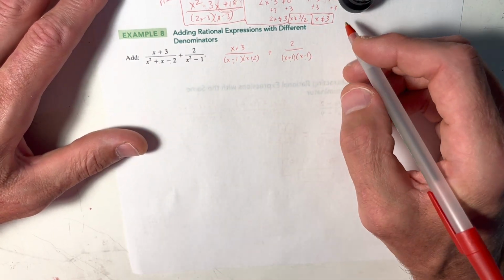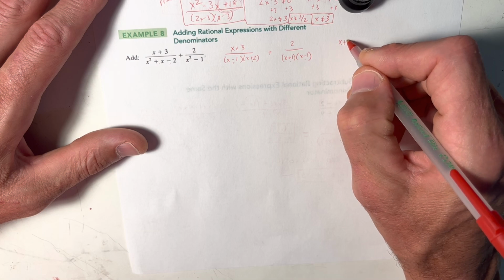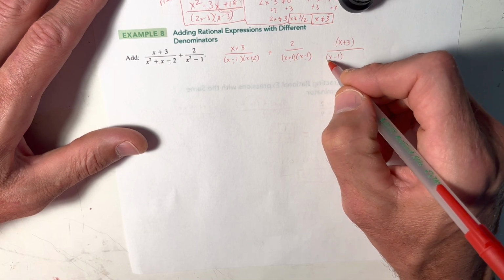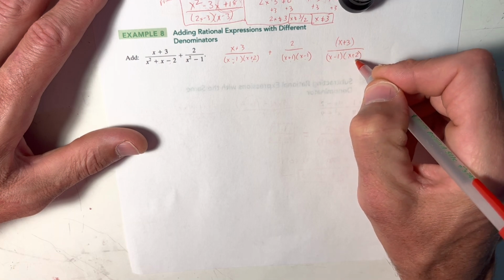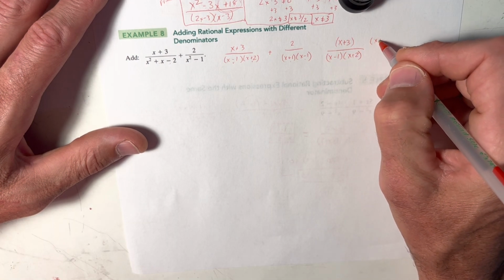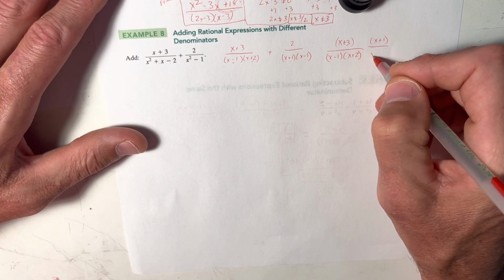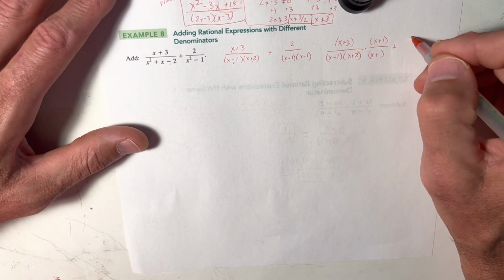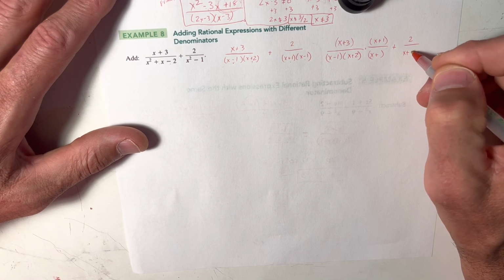So now I'm going to rewrite it as x plus 3 over x minus 1 times x plus 2. Now I have to multiply by my fancy 1 of x plus 1, because that's what's missing in my denominator, times x over x plus 1, right? And then I add that to 2 over x plus 1 times x minus 1.